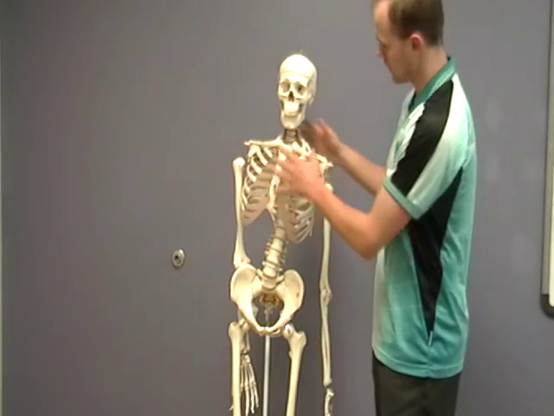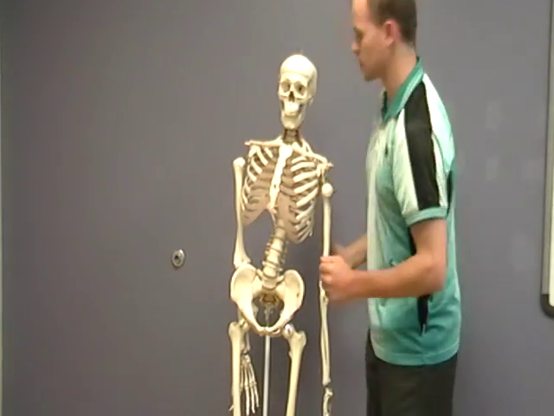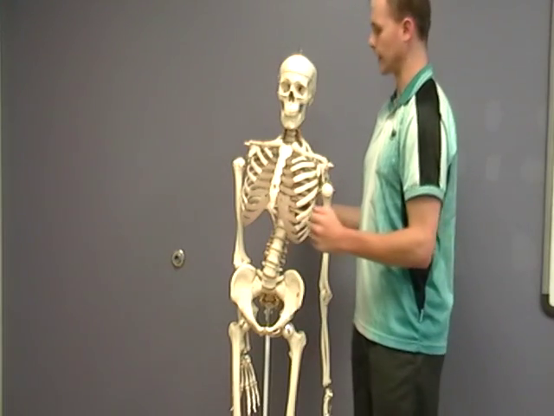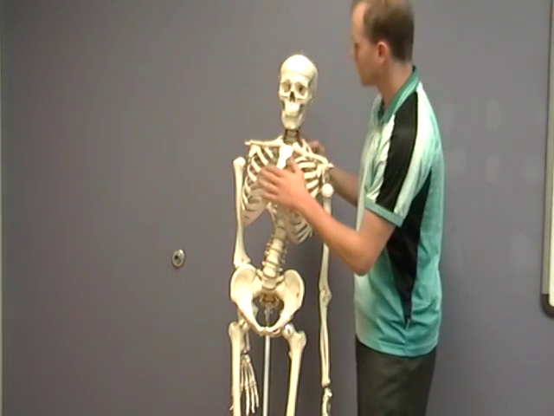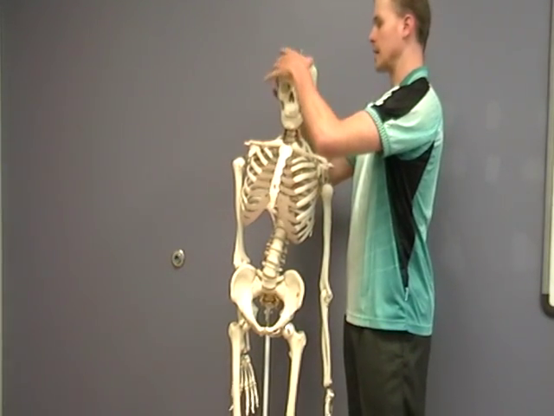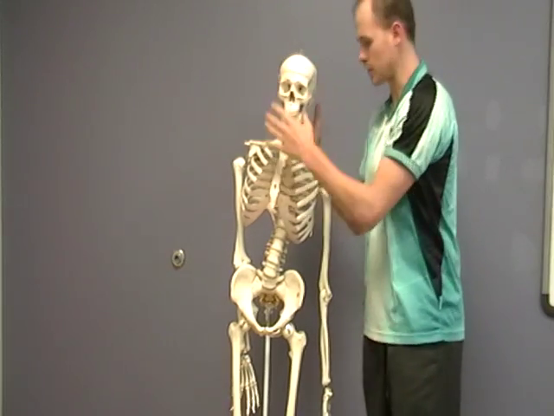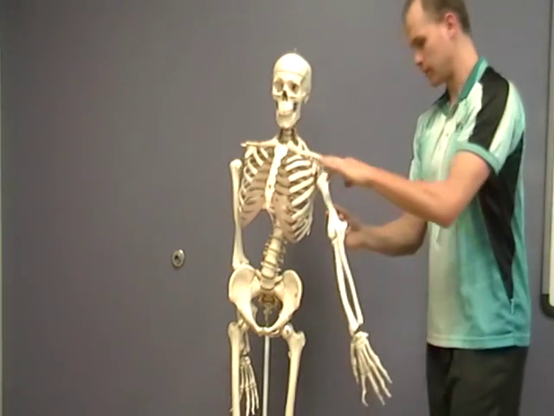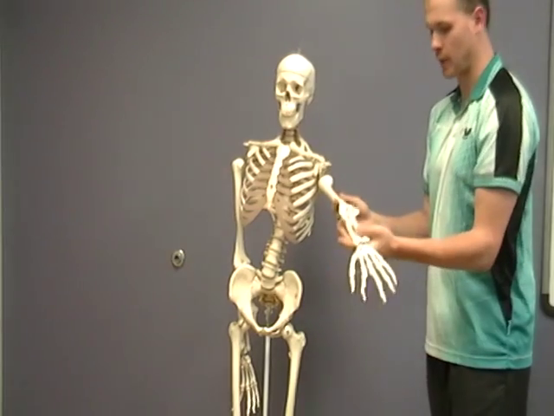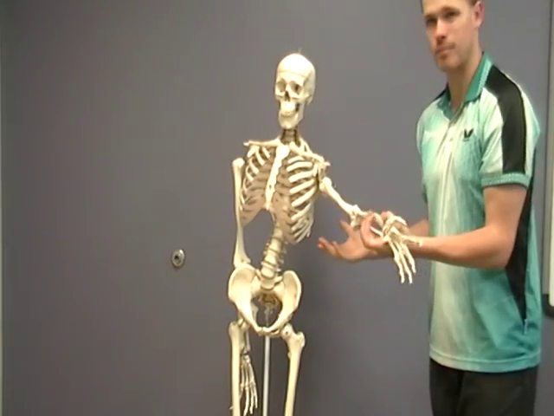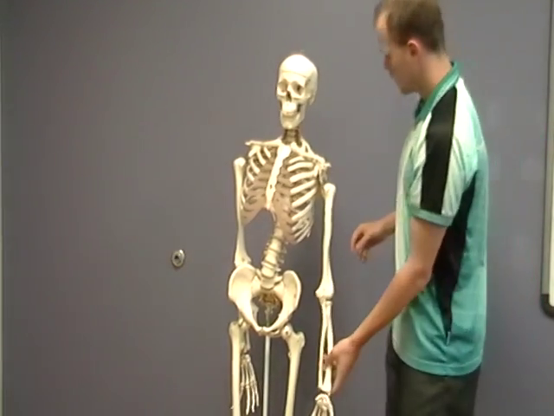Now, as you can also see, you see a wide variety of shapes amongst these bones. Okay, you see the ribs here and the bones of the cranium are flat, so these are flat bones. These bones of our appendages are very long, so we would call them long bones.